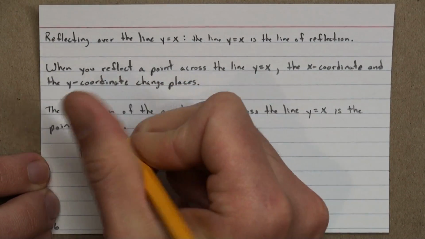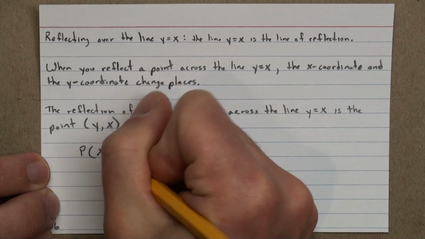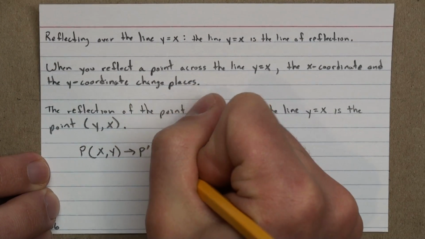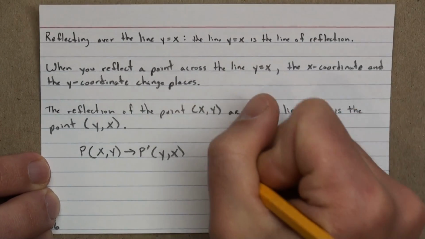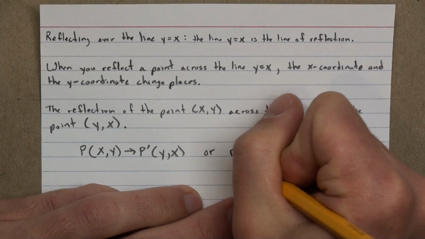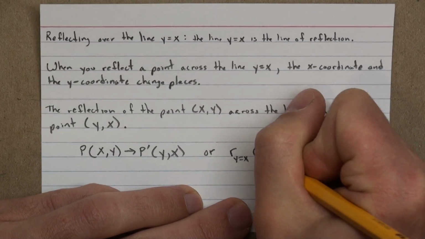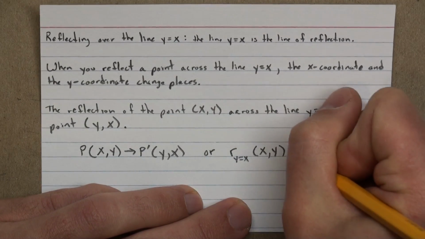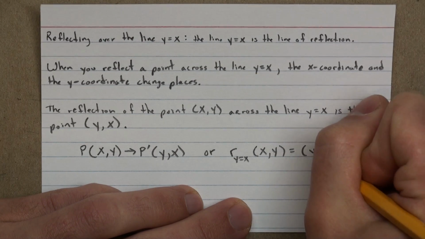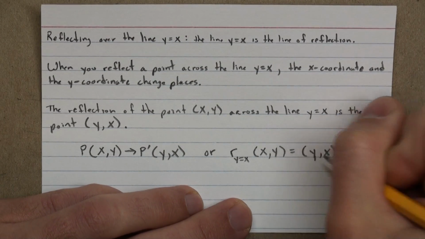We can say that P of x comma y goes to P prime y comma x, or a reflection in the line y equals x of x comma y equals y comma x.